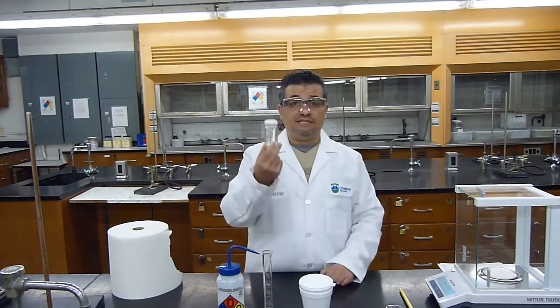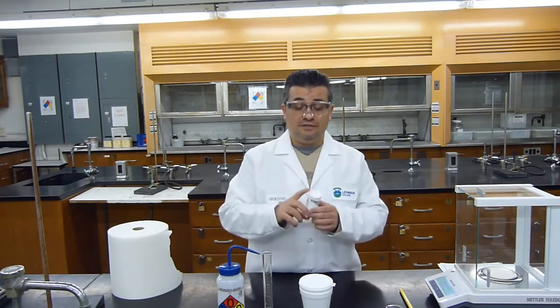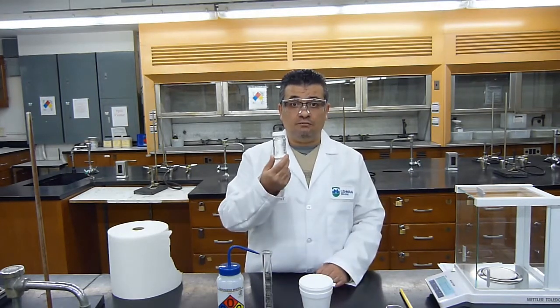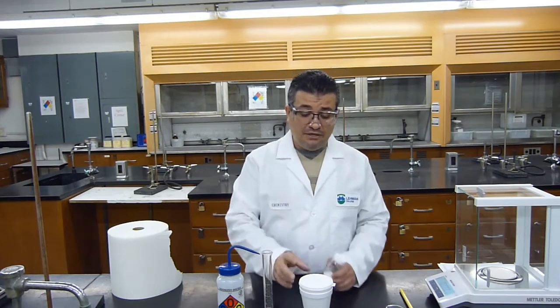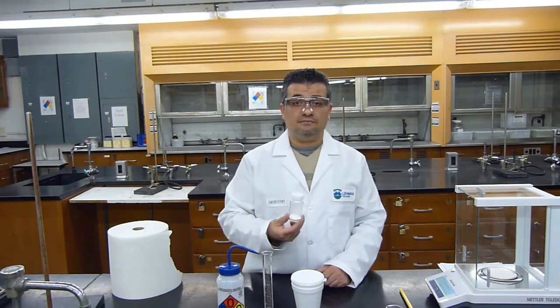But I will obtain an unknown solid, and I'm going to measure its mass exactly, and I'm going to dissolve it in a measured amount of water inside the calorimeter and monitor the temperature of water to see if dissolving the solid is an endothermic process or an exothermic process.